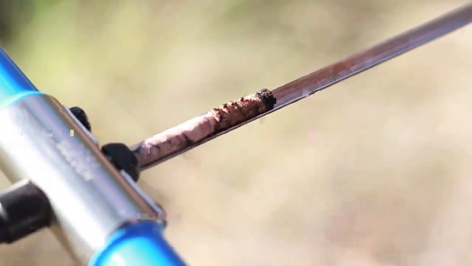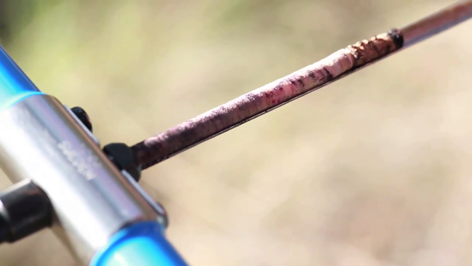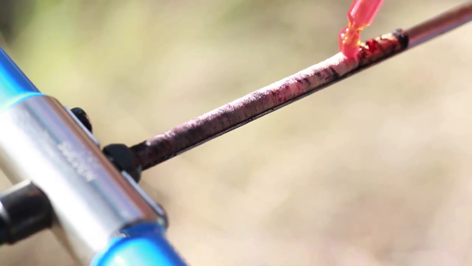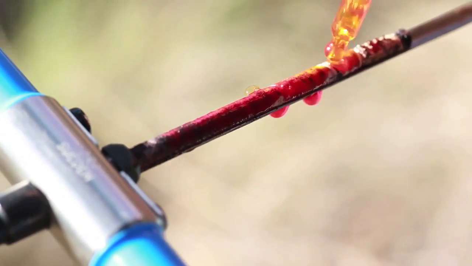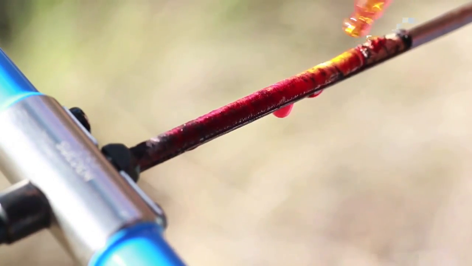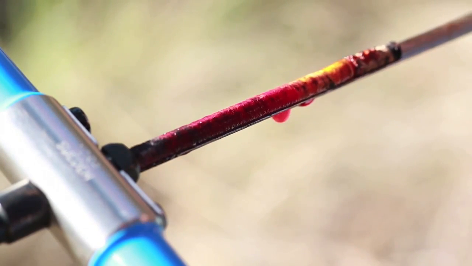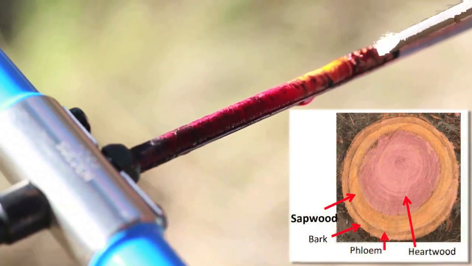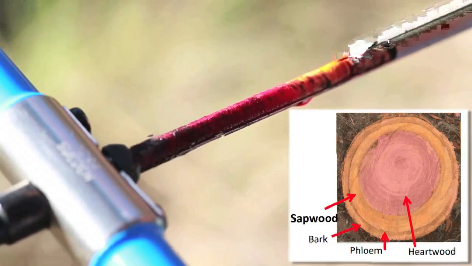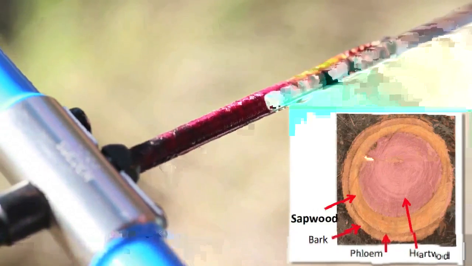Okay, so I'm just removing my stem core from the tree now, and I'm going to put some coloured dye onto it. What this dye is doing is going to change colours on the sapwood and the heartwood. So basically what we have here, this is the bark. There's a small region here which is the phloem. You see this coloured orange part here, that is our sapwood, and this reddish colour here, that is our heartwood.